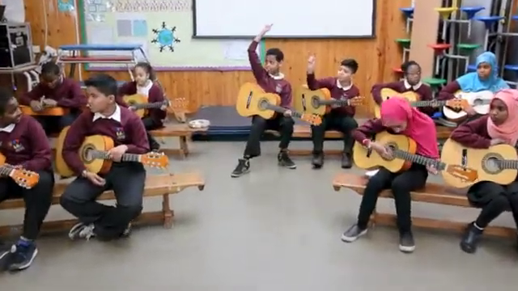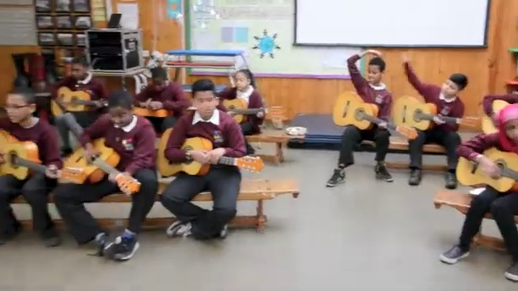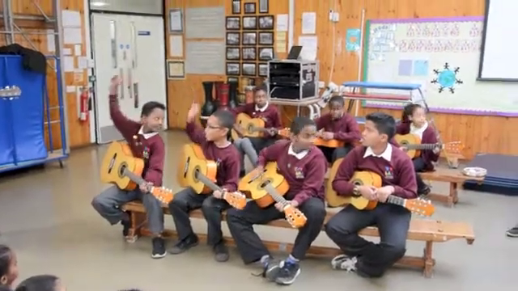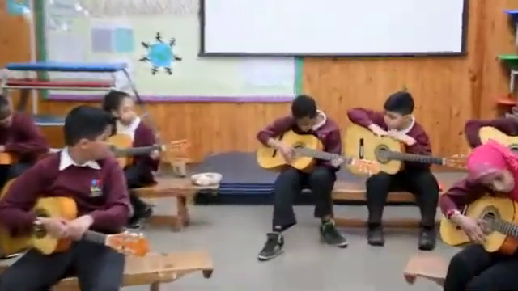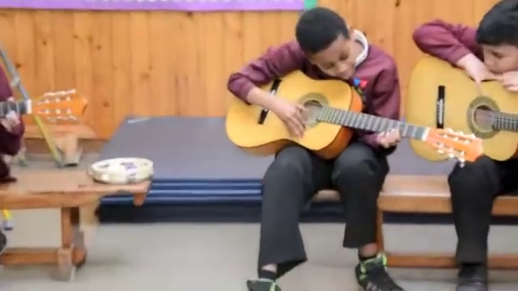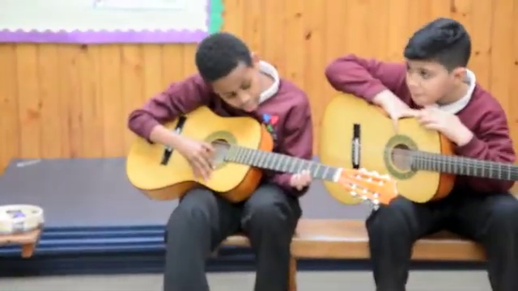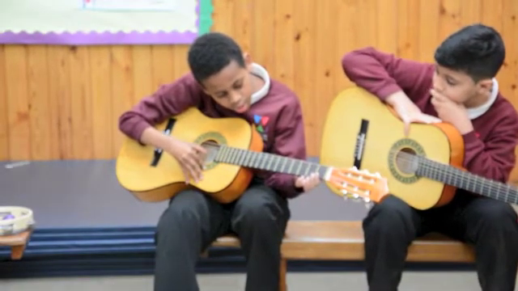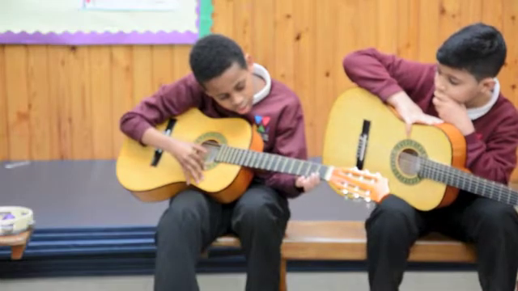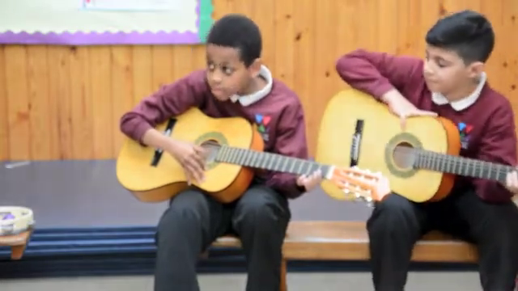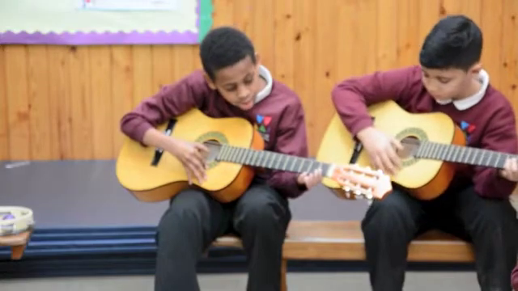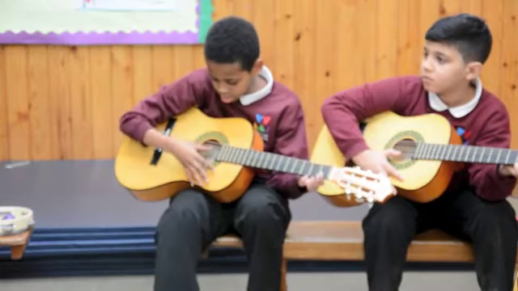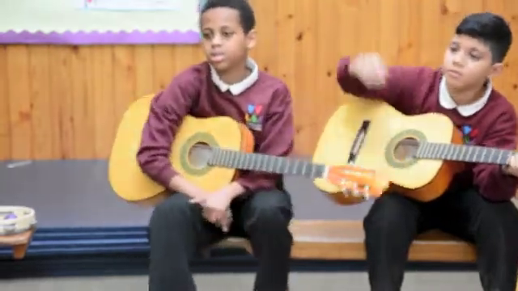So it's a melodic piece using 2 strings at the same time. Could somebody demonstrate this? Yes. Second string. Brilliant.